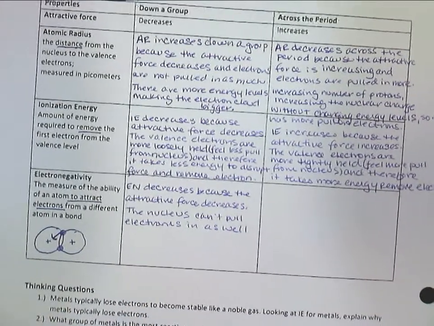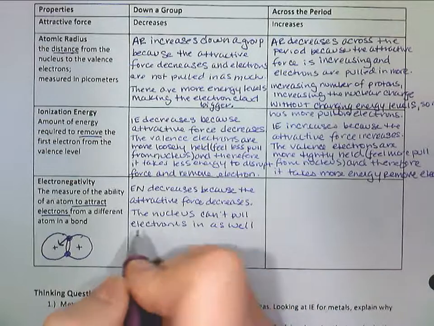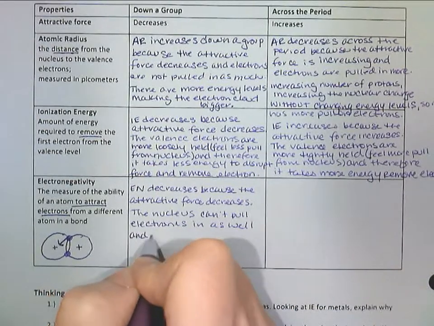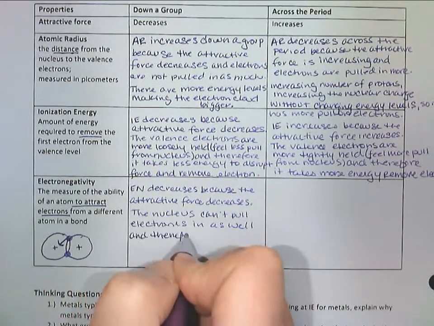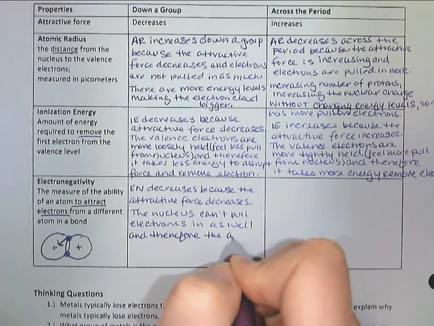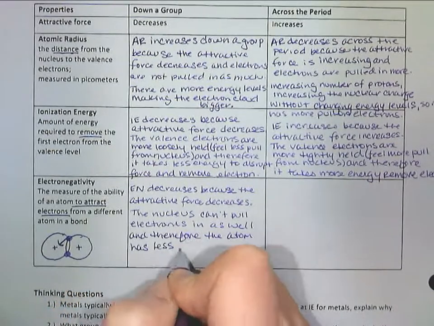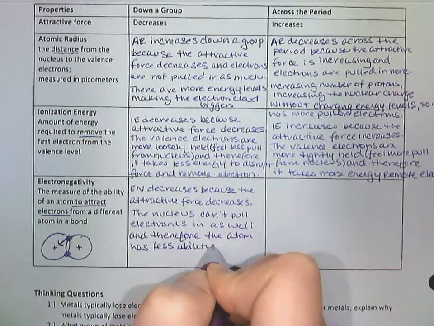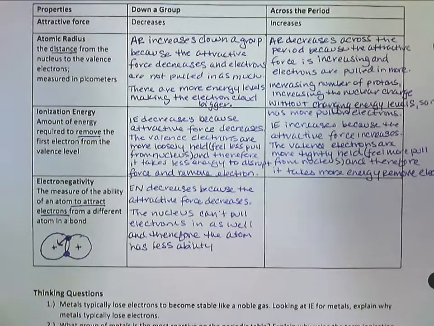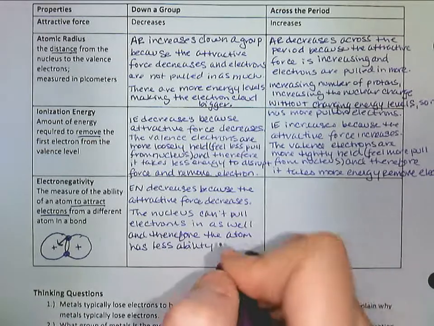And therefore, the atom has less ability to attract other negative electrons.